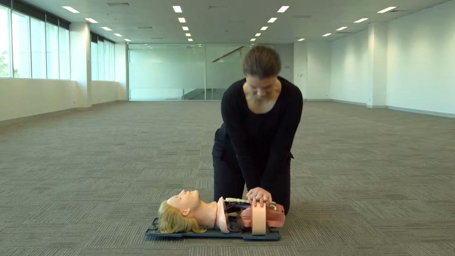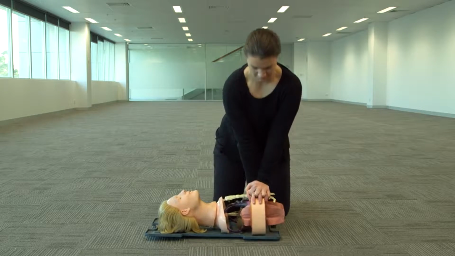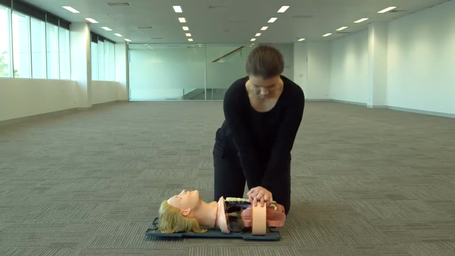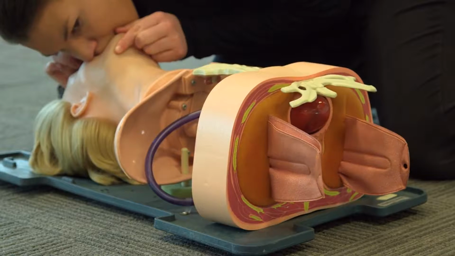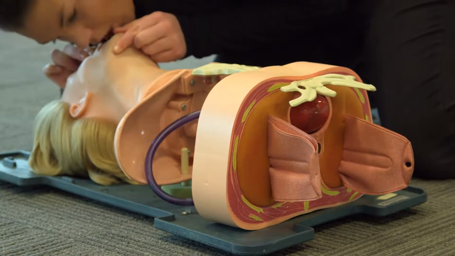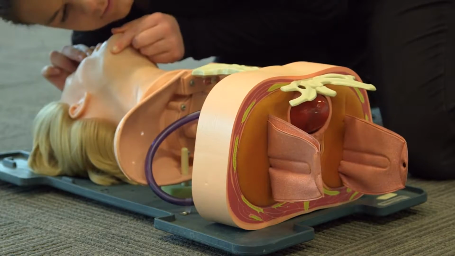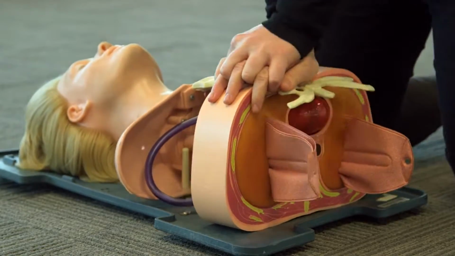Step 5, continue the CPR steps. Keep performing cycles of chest compressions and breathing until the person exhibits signs of life, such as breathing, an AED becomes available, or EMS or a trained medical responder arrives on the scene.